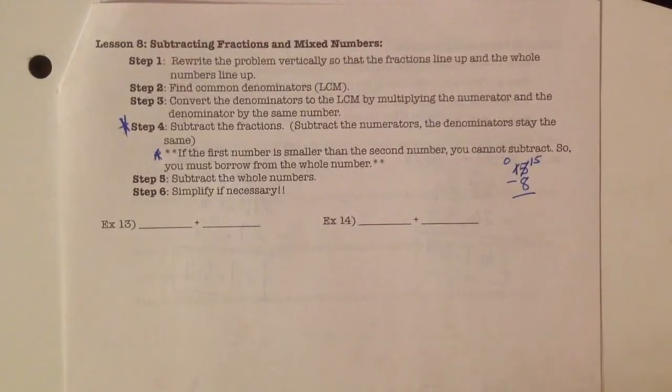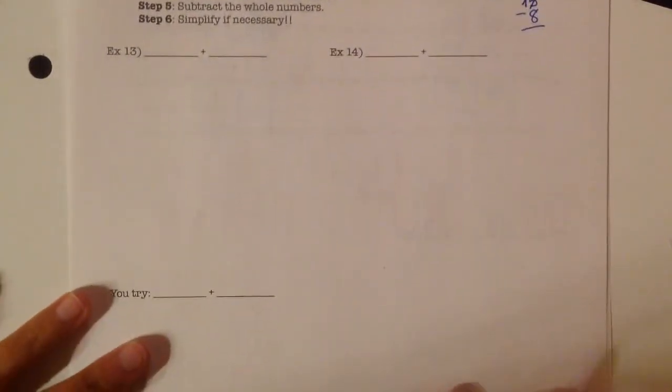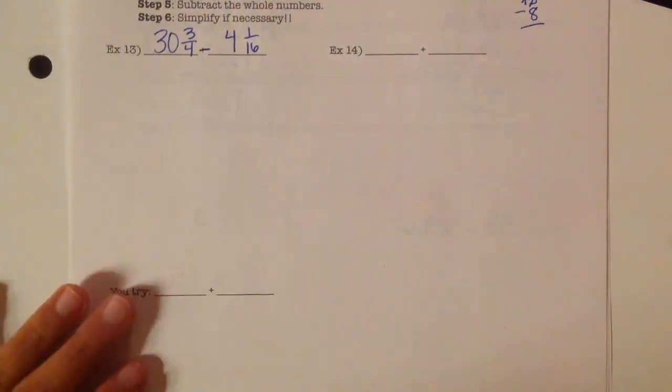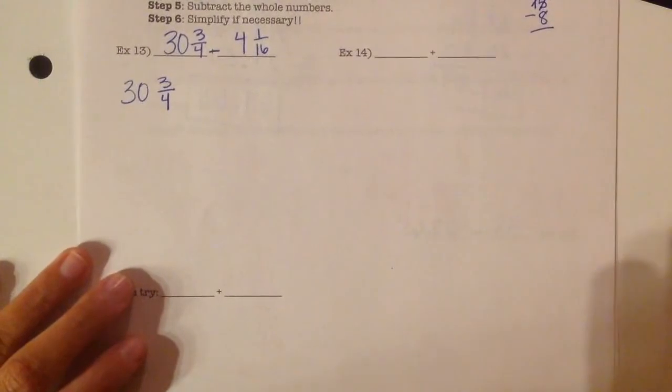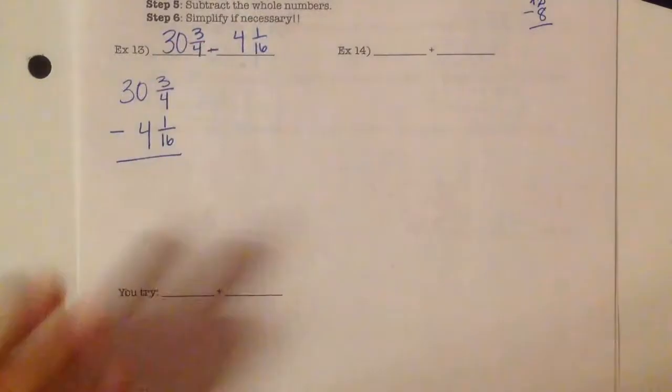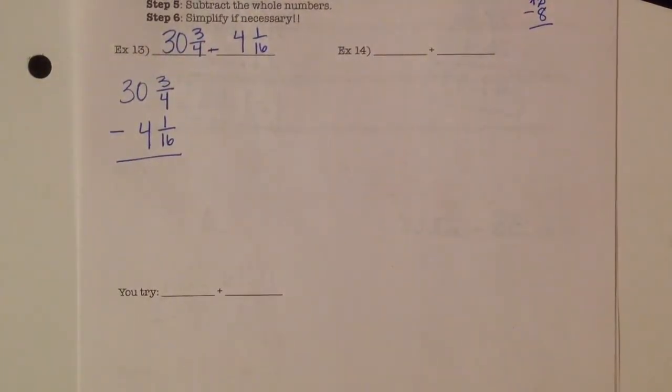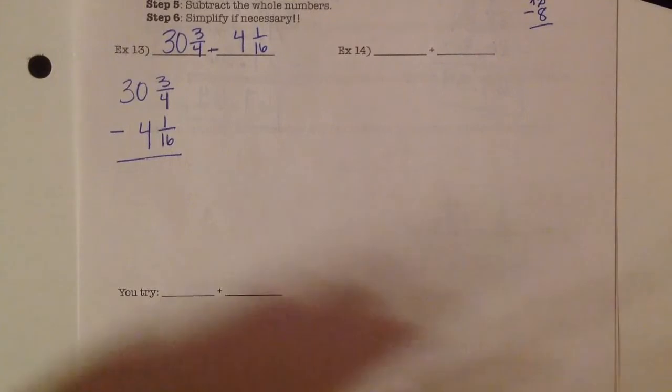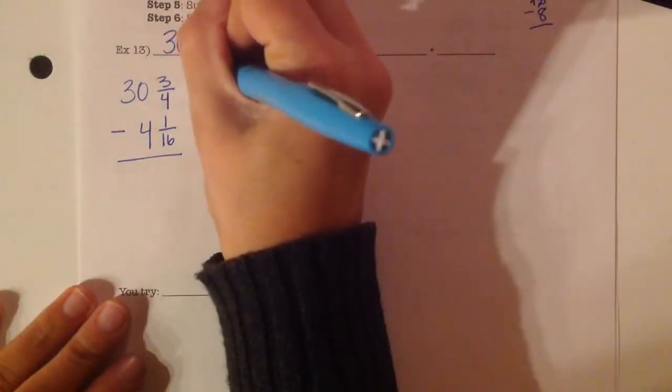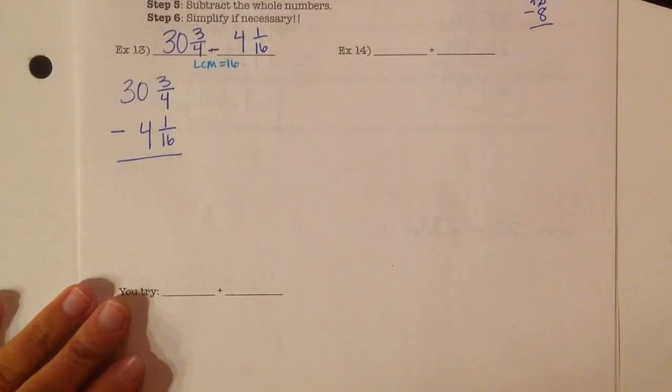Looking at this first problem, we've got 30 and 3/4 minus 4 and 1/16. I'm going to rewrite these vertically. Again, this is really important with subtraction so that we don't make a mistake. I need to first rewrite these with common denominators. If I look at 4 and 16, their least common multiple is 16. So I'm going to rewrite this.